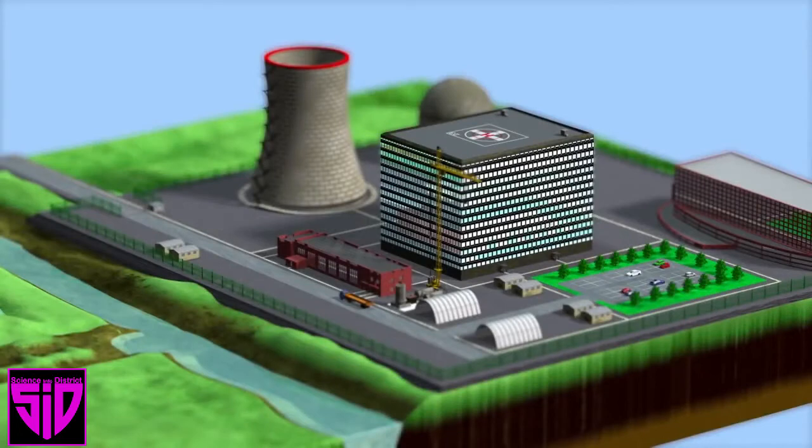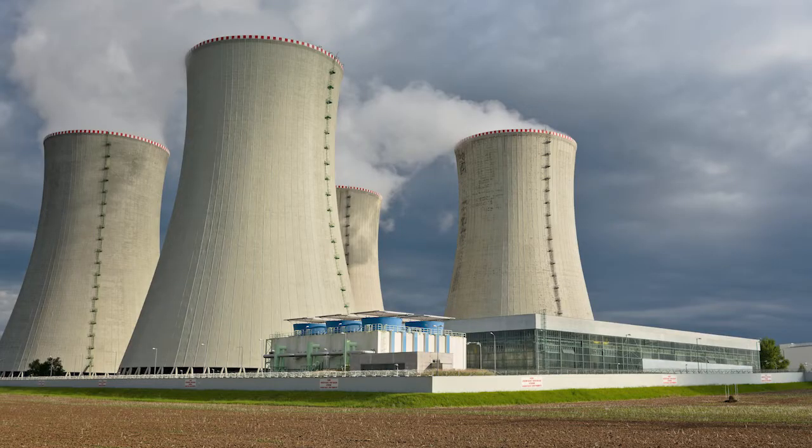Let's see how a nuclear reactor works. A nuclear reactor is a device that uses nuclear reactions to generate heat and electricity. There are several different types of nuclear reactors, but they all rely on the same basic principles.